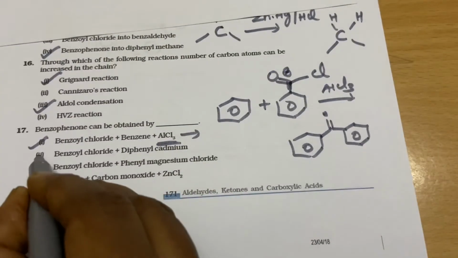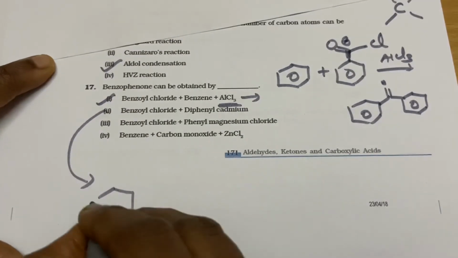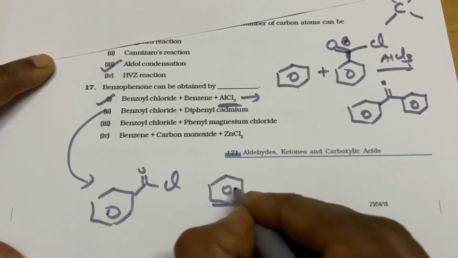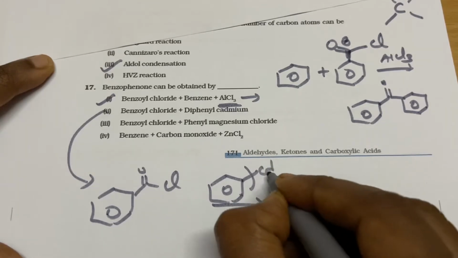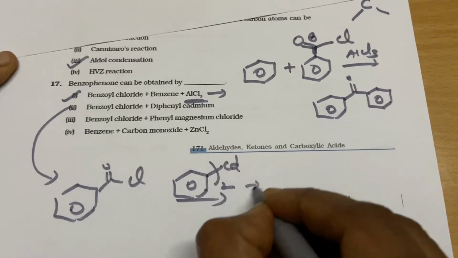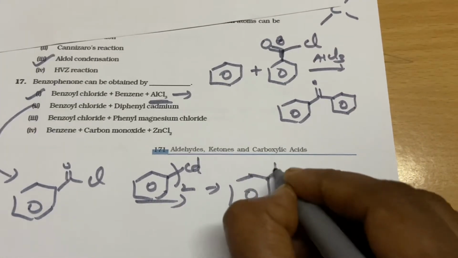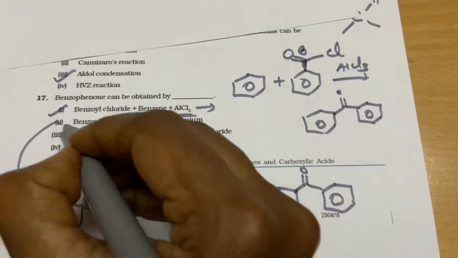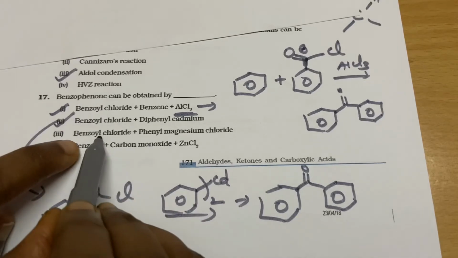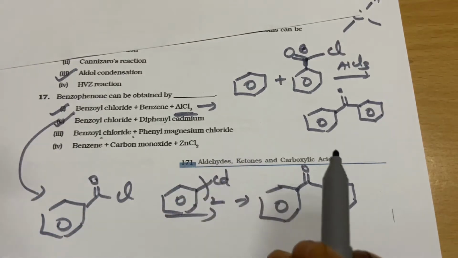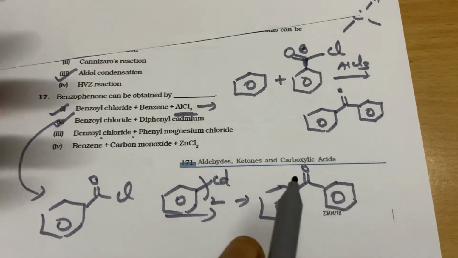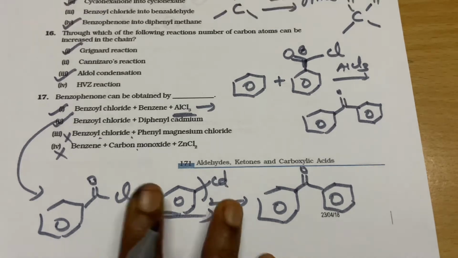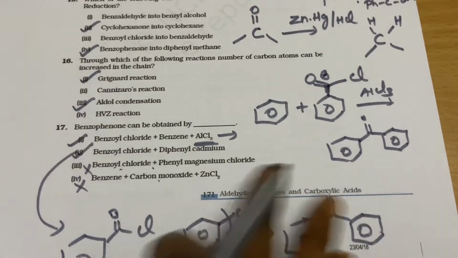Another example: benzoyl chloride reacts with diphenylcadmium. So this is benzene twice cadmium. This is an excellent reaction, so please learn it, students. This is also an excellent reaction to prepare benzophenone. Benzoylation takes place. So these two are the examples. You may ask, benzoyl chloride with phenyl magnesium chloride also gives benzophenone. But practically these two methods are not followed because they do not yield better results. So please know this.